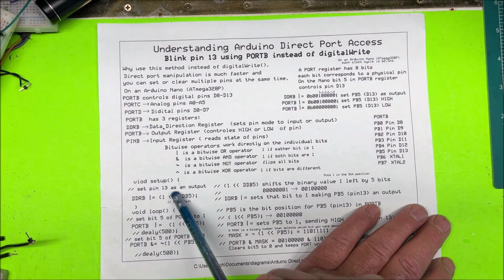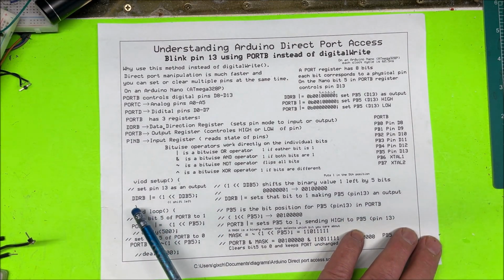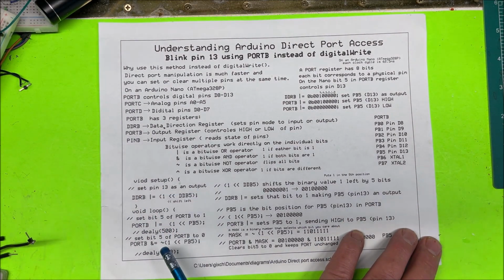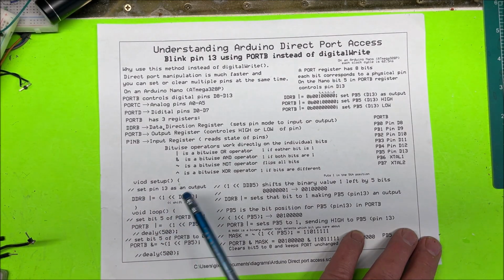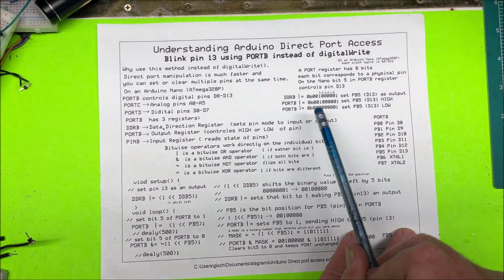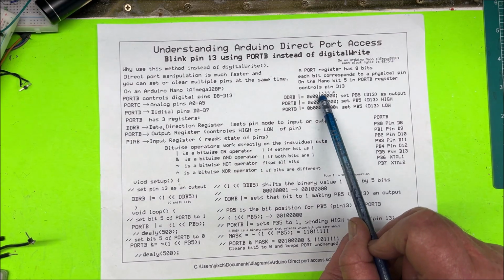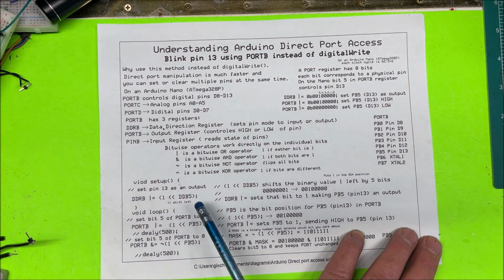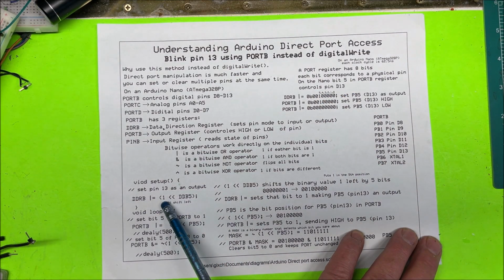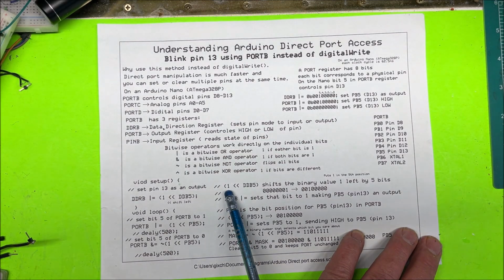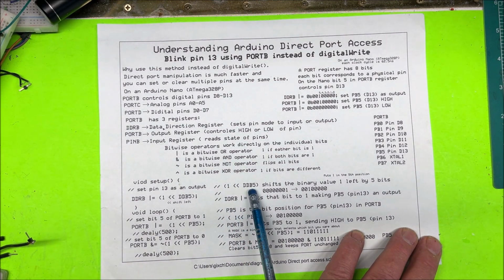So here's a program, and what we're going to do is set pin 13 as an output. In order to do that, we want to make this bit 5 here a 1, put a 1 in there. So what this does is it says 1, and we're going to shift left DDB5, okay?